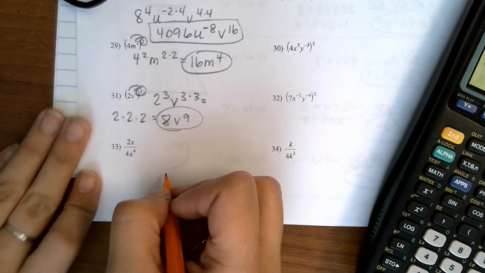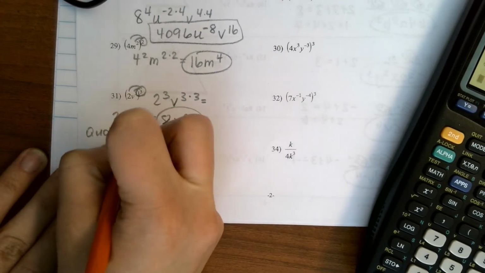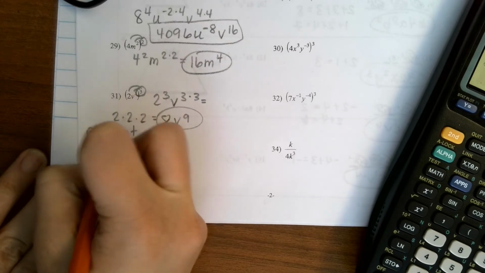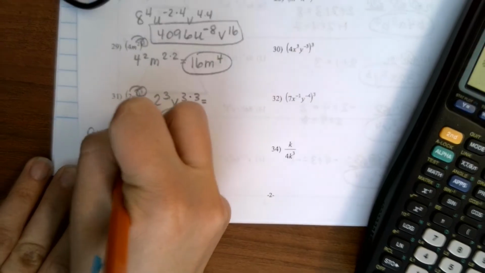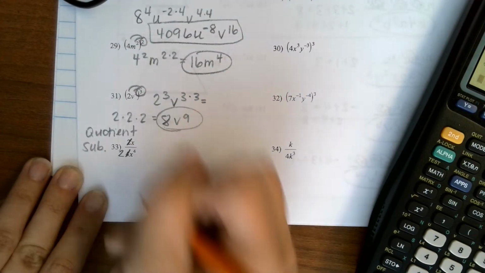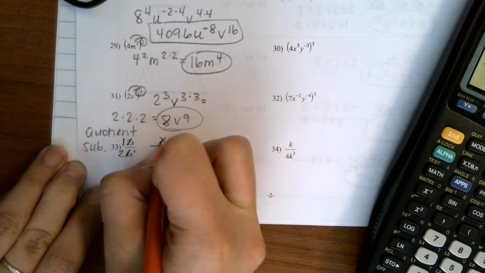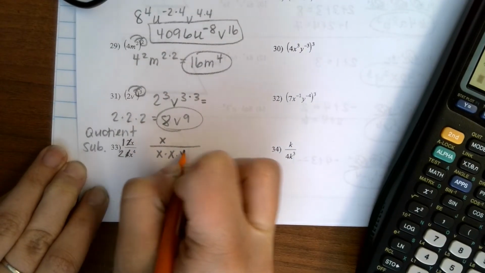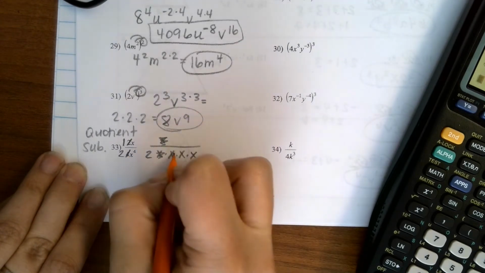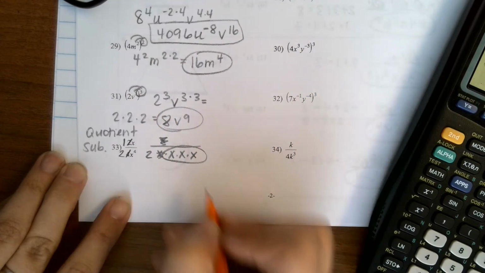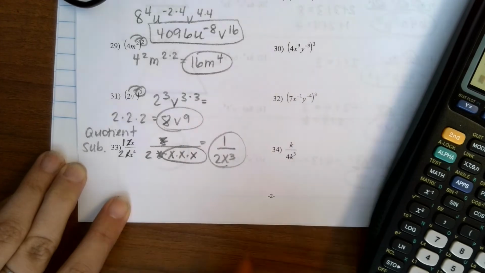Now this is getting into the division sign. This is quotient of powers, which means that I subtract the exponents. 2 divided by 4 gets canceled out into 1/2. X on top and 3 x's on the bottom is going to look like this. Or 4 x's on the bottom is going to look like this. Start canceling out. I'll leave my 2 right up here too. I have 3 x's left over in the denominator. So this becomes 1 over 2 x to the 3rd power.